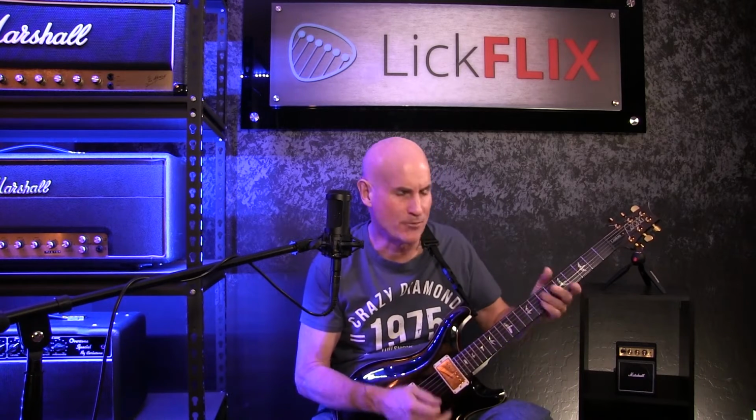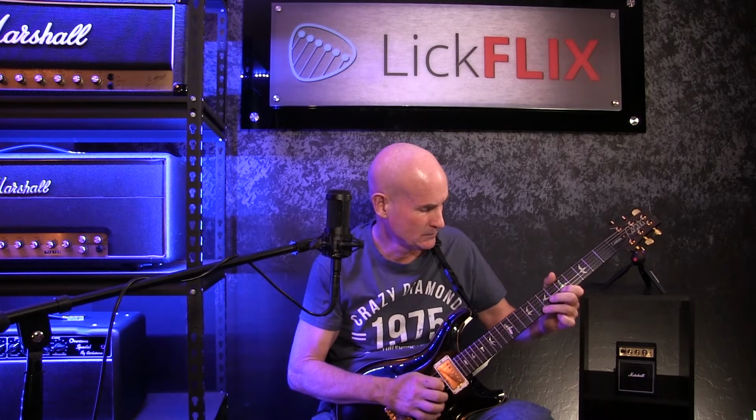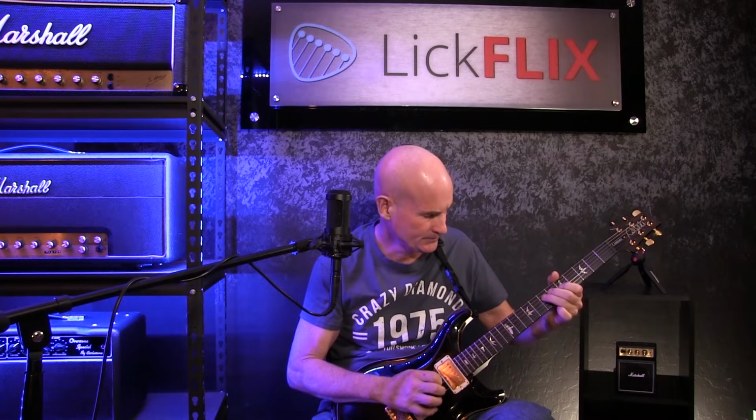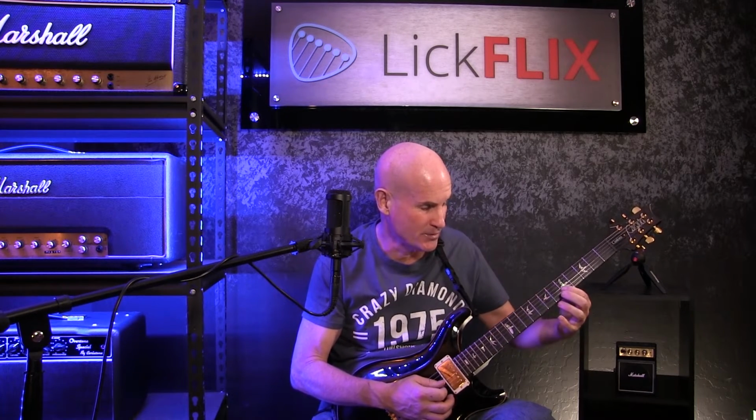Little variation there, but I'm doing a blues bend on the first note. Or we could bend this D note up to an E, and the great thing about this is as long as we hit the E and don't stay on the D too long, even that kind of works. But this is where this starts to sound really good.